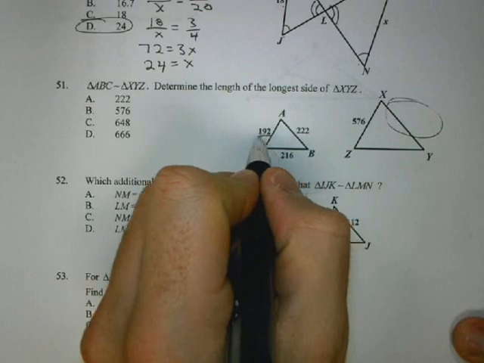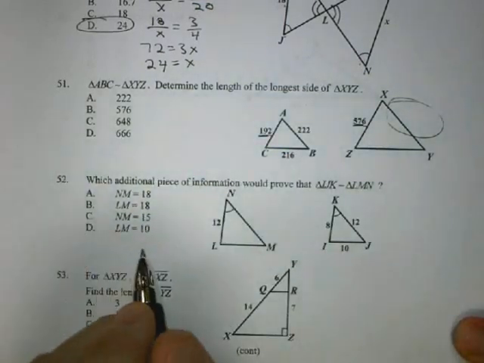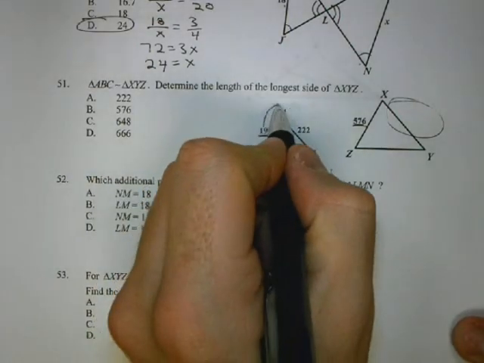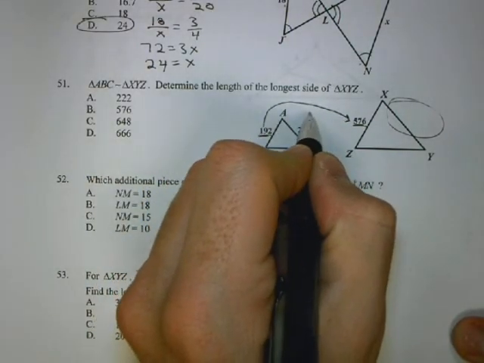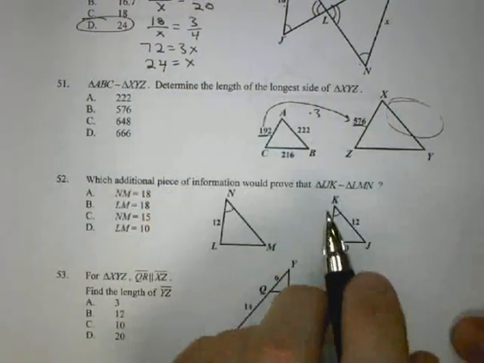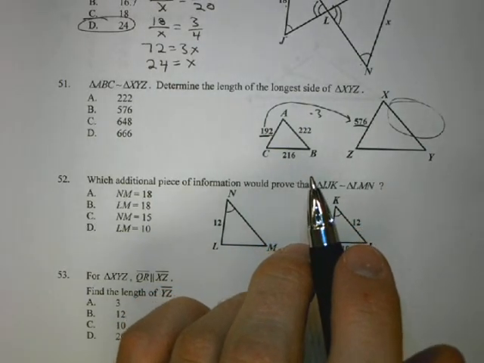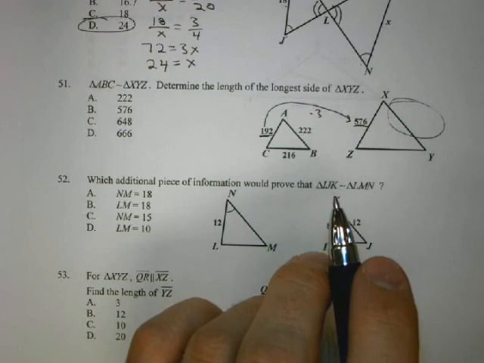I have 192 and 576 as common values. They're corresponding, they match up. If I take 192 and multiply it by 3, I get 576. So as a shortcut, I could even take that idea. XYZ is 3 times bigger than ABC.